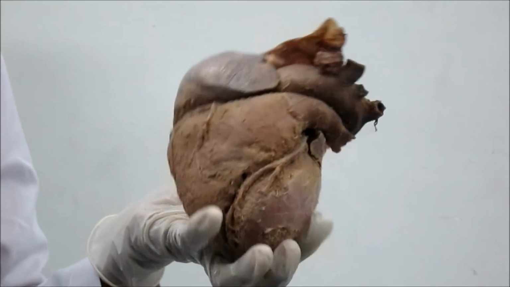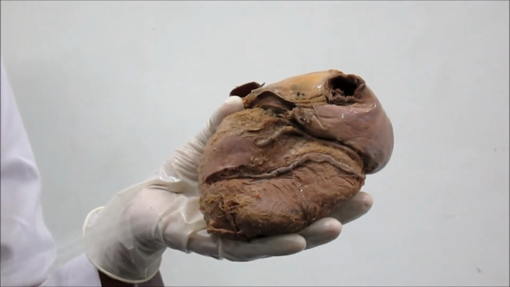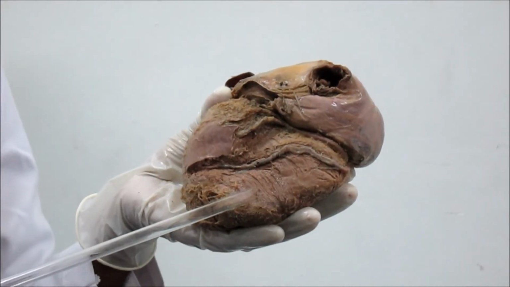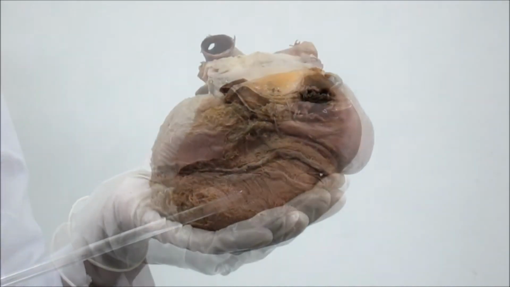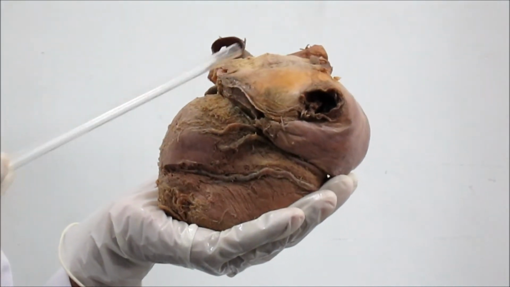The diaphragmatic surface is made up of the 2 ventricles, 2/3 of it by the left ventricle and 1/3 of it by the right ventricle. The base of the heart consists entirely of the left atrium.